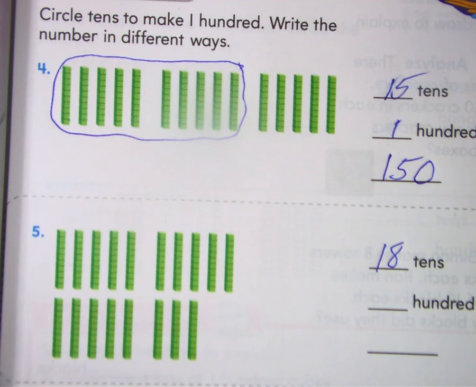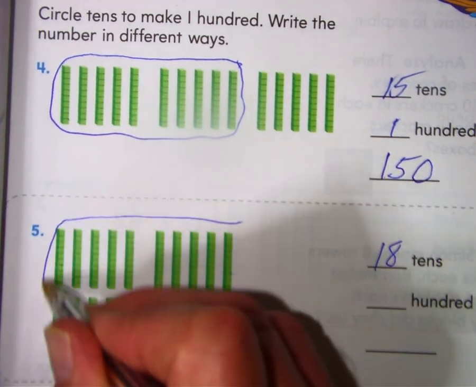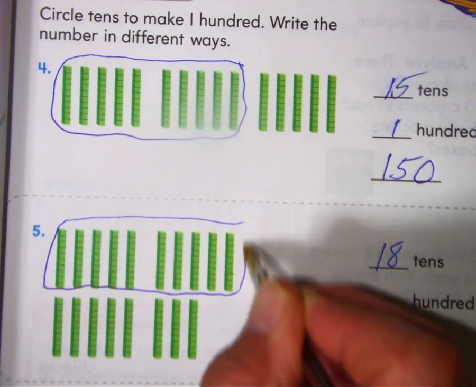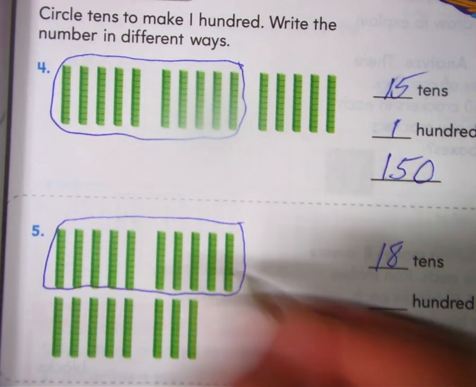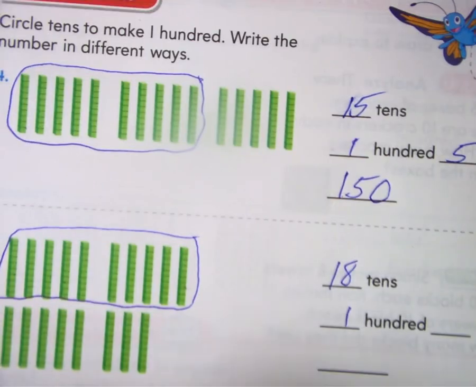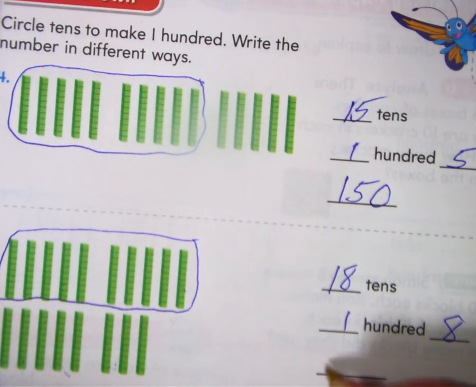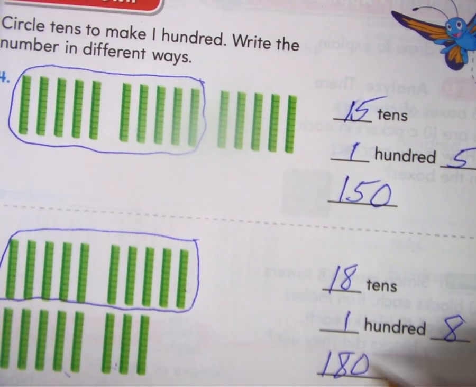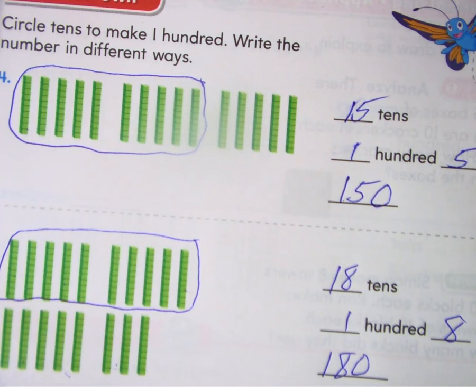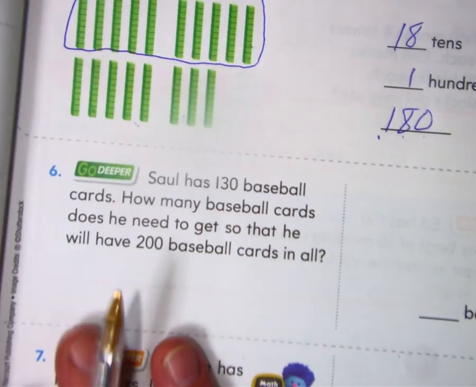Now, I want to make hundreds. I'm going to take my top ones, 5 and 5. That's going to be my 100 because there's 10 tens. Voy a hacer una centena de 10 decenas. Por eso hay una centena, 100. Y 5 y 3 son 8 decenas. Una centena, 8 decenas y 0 unidades, 180. 180. 100, 8 tens, 0 ones. Boy, we're flying. We're doing such a good job.